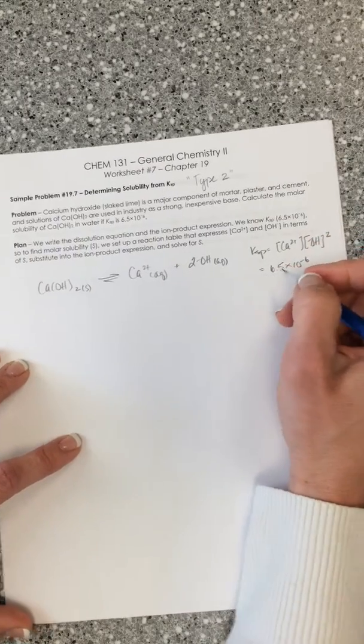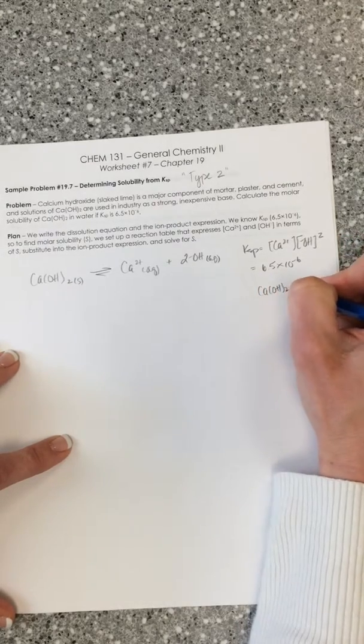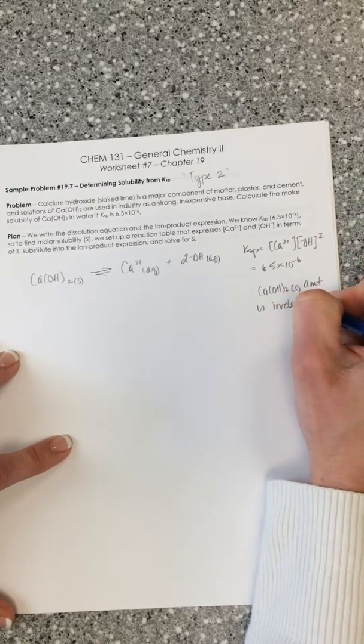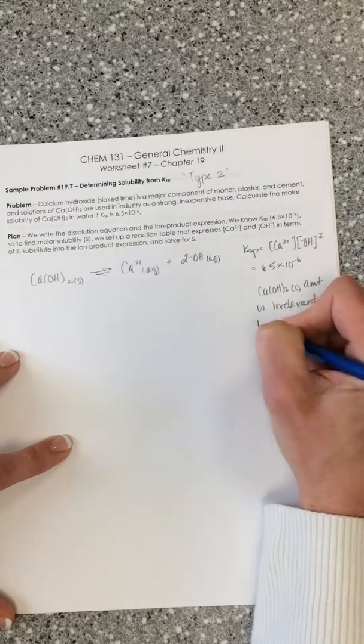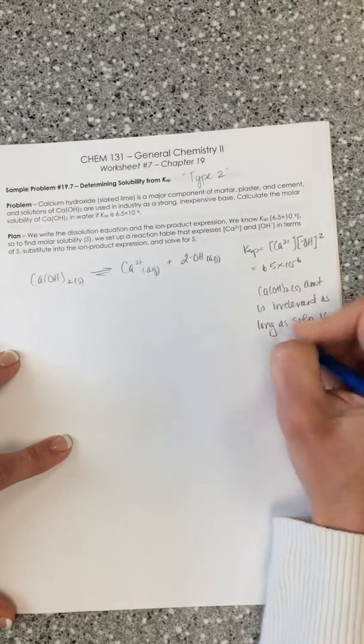Now, one of the things that's important to talk about is the calcium hydroxide amount is irrelevant as long as the solution is saturated.